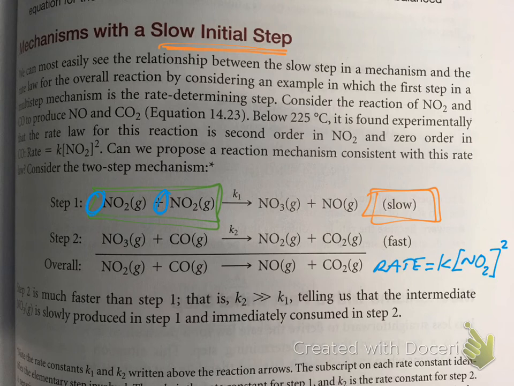That's the only reactant, and so therefore it's second order overall, and that's your rate law for this reaction. Again, it's very important to remember that this only applies when it's a slow first step, which is the only one that I'm going to give you tomorrow. But you need to combine these two concepts to be able to grab a couple of points on the exam tomorrow.